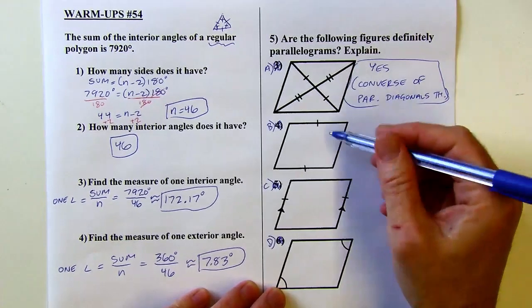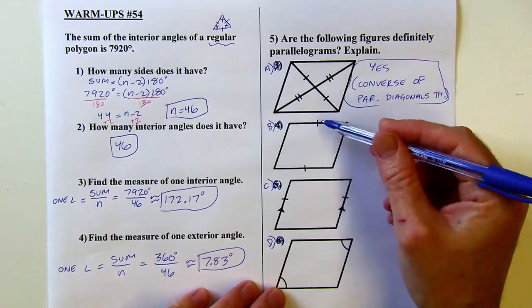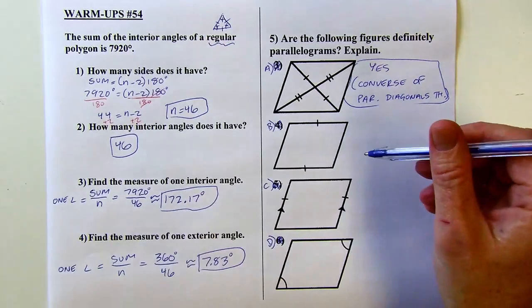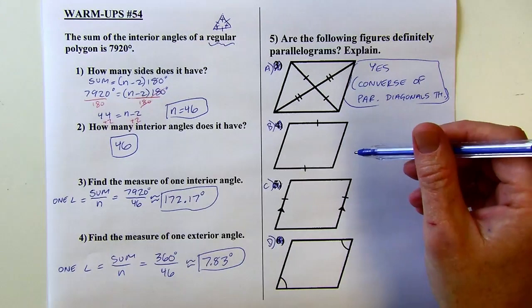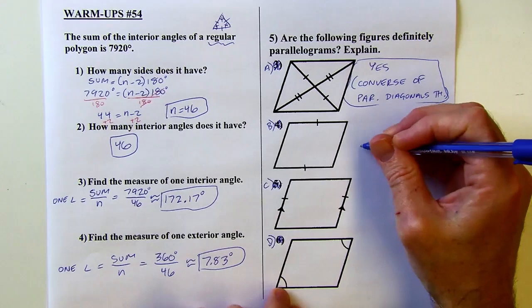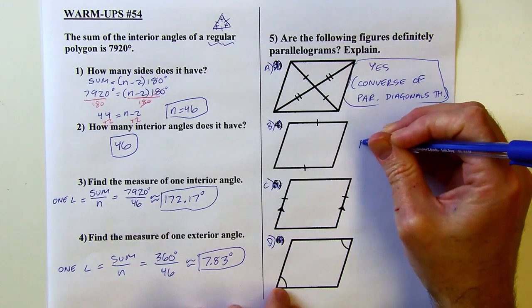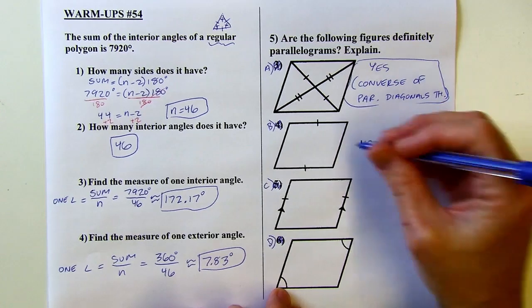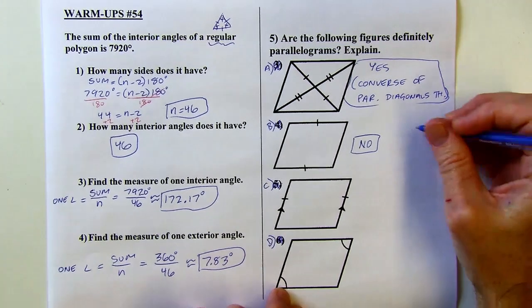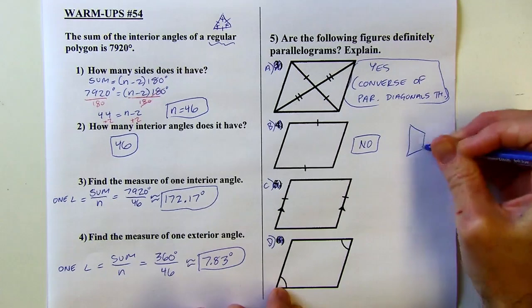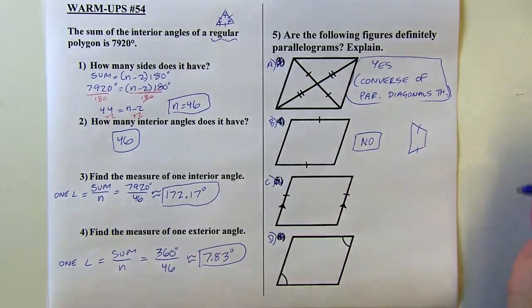Next one, I have a pair of opposite sides that are congruent, but that's actually not enough. So this is going to be a no. Just to emphasize the difference here, I could have something like this. That's obviously not a parallelogram, but the opposite sides are congruent.